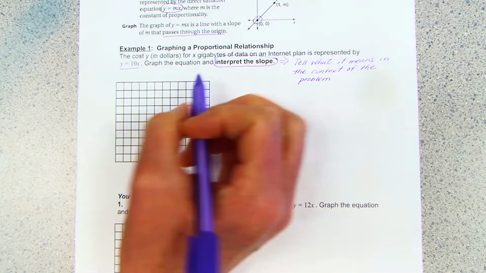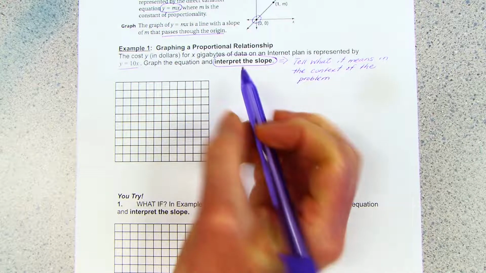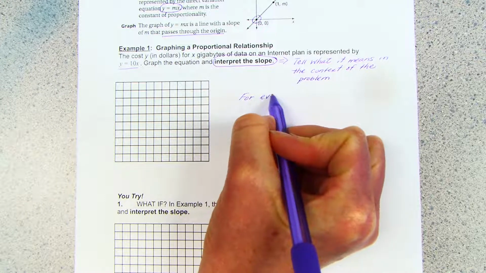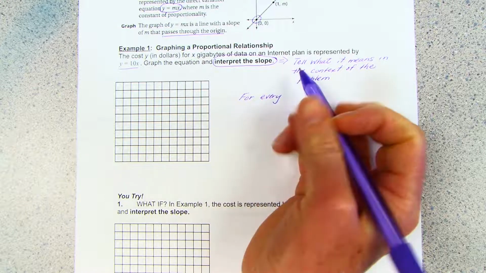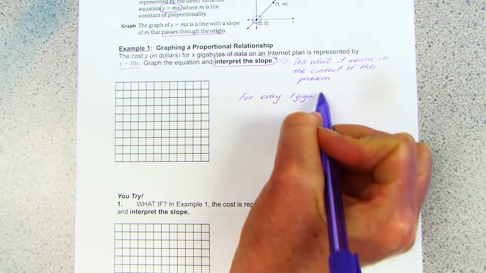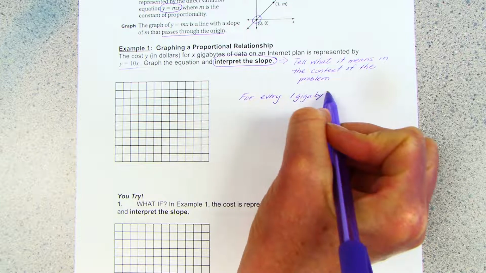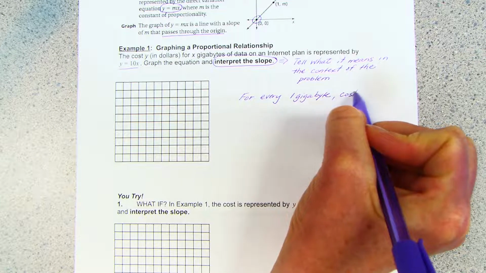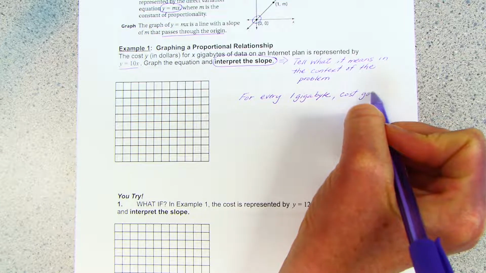Okay, so to start this, let's just write down what we know. We know that for every 1 gigabyte, the cost goes up $10.